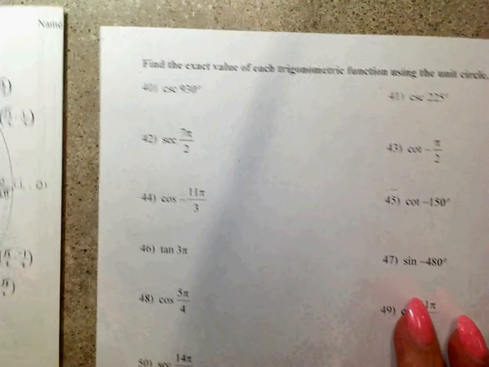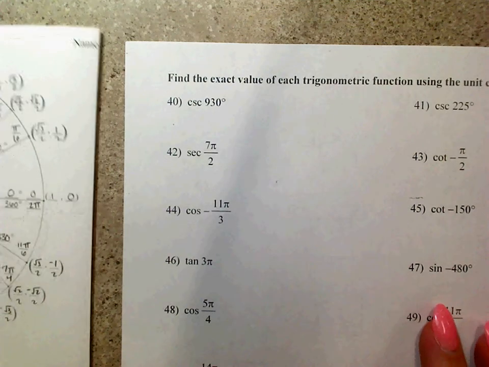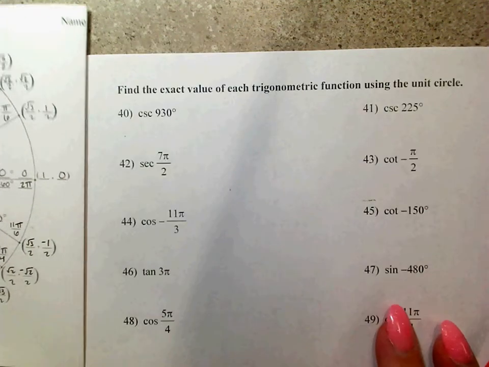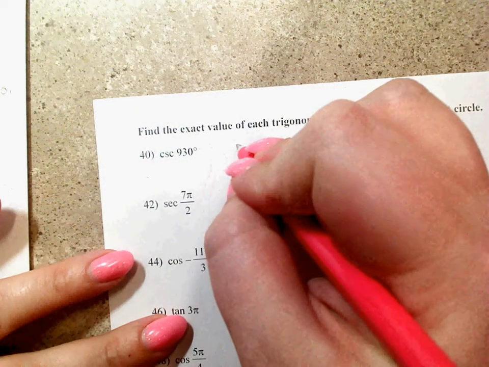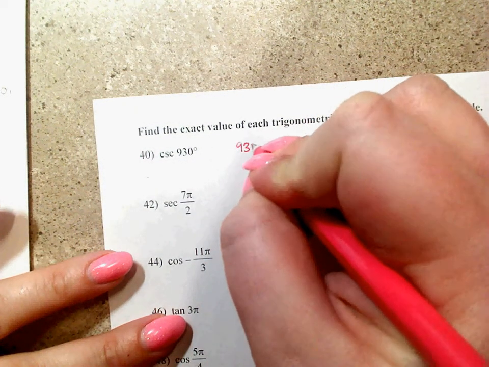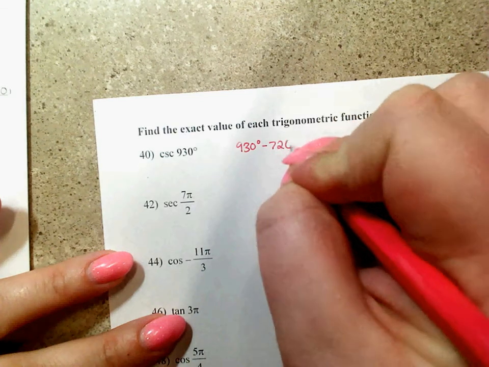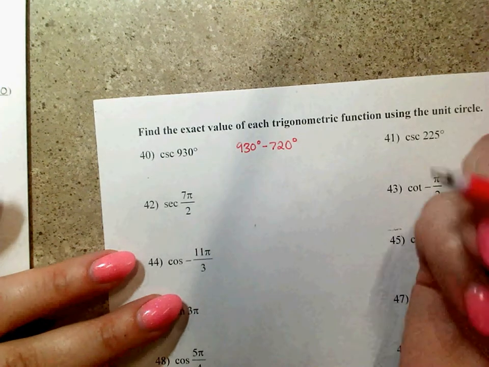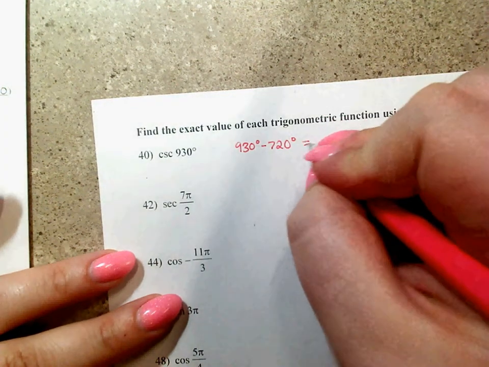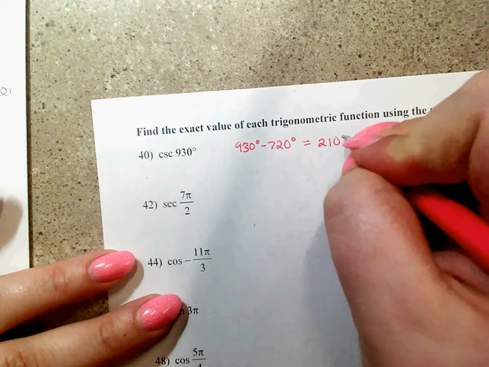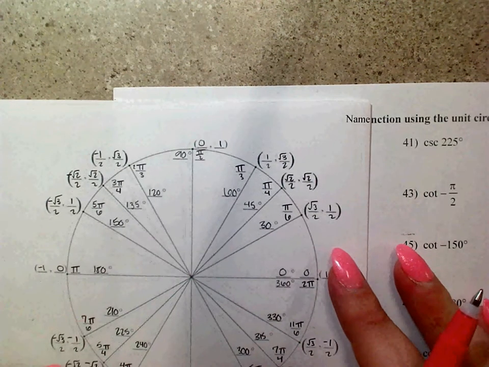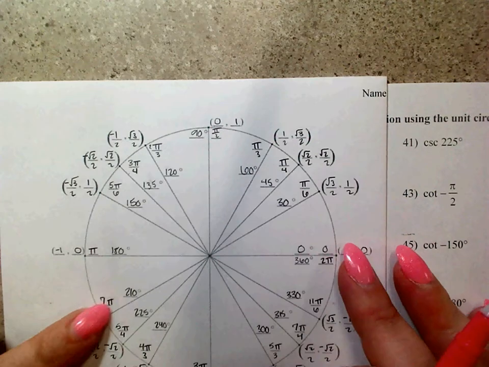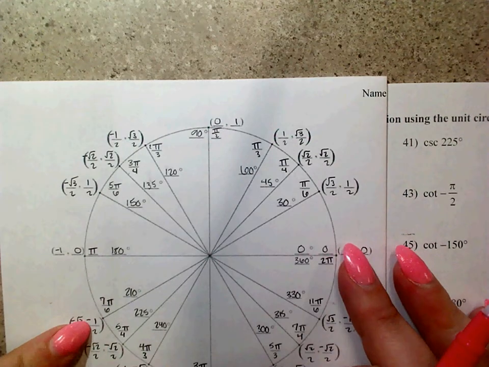Okay, cosecant of 930 degrees. 930 degrees is outside of one rotation, so I'm going to subtract 360. Actually, I'm going to subtract 720 because I know 720 is 2 rotations, 360 plus 360, and that is 210. So I'm actually asking you for cosecant of 210. 210 degrees is right here. Cosecant is the reciprocal of sine, so sine is negative 1/2, cosecant is negative 2.